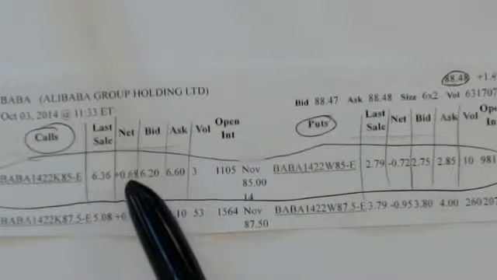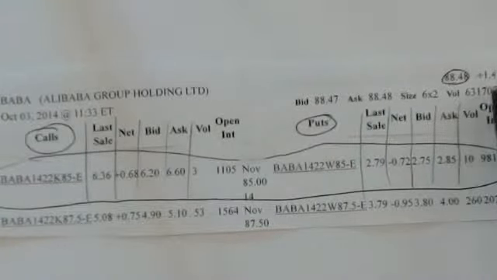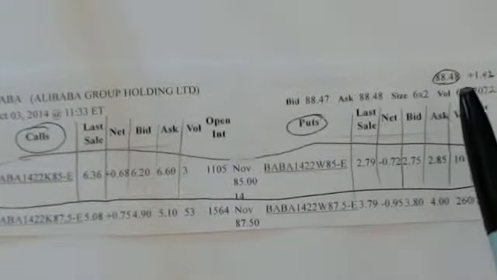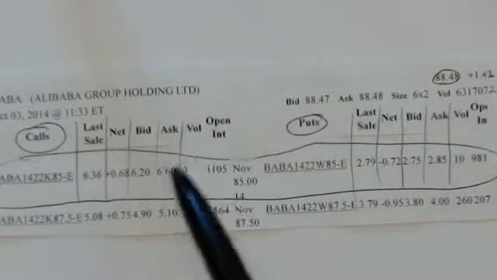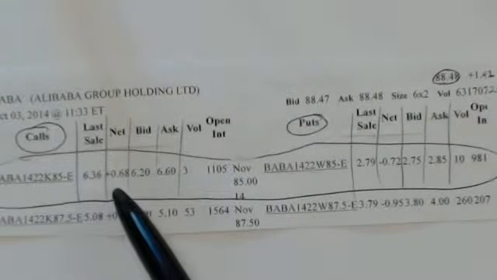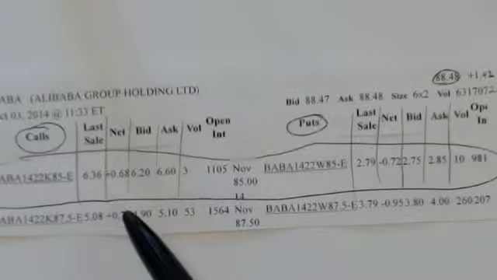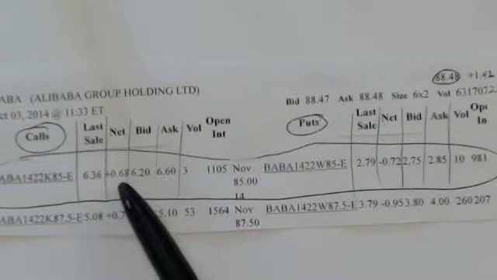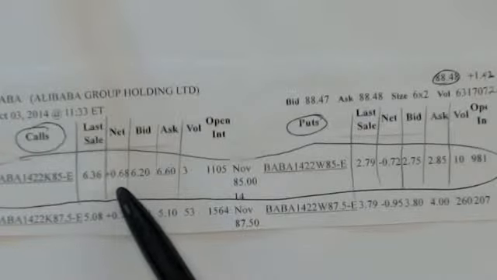The net change for the day was 68 cents. That makes sense because the stock was up $1.42 for the day. We know that when the stock goes up, the call goes up in value because calls are bullish. When you buy a call, you want the underlying stock to go up. So this option went up 68 cents per share for the day.